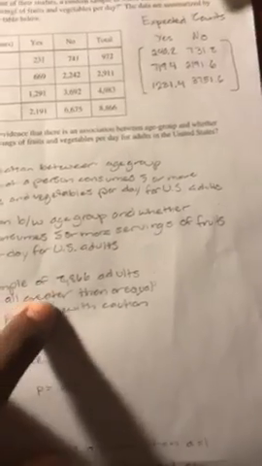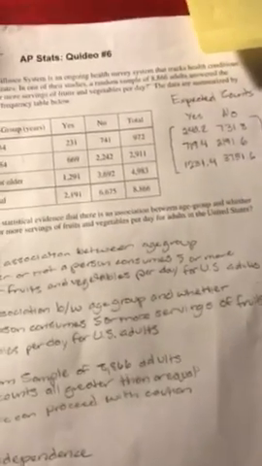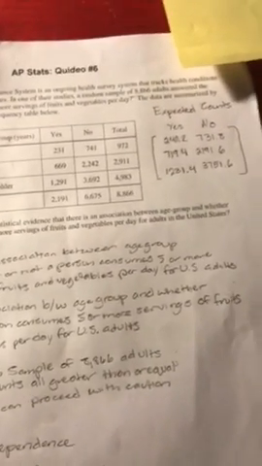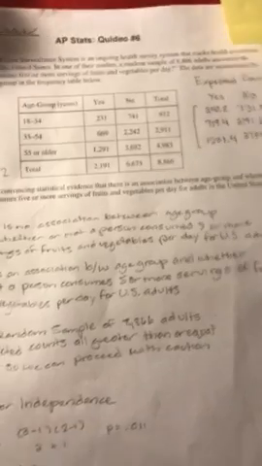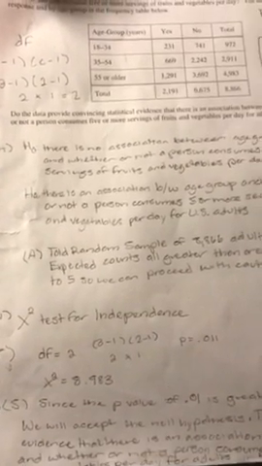Also part of our assumptions, we know it's a random sample of 8,866 adults, and all the expected counts are greater than or equal to 5, so we can proceed with caution. So for the test, it's X squared, the chi-square test for independence.